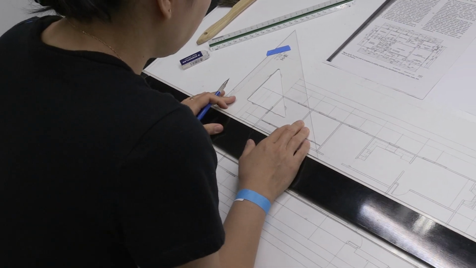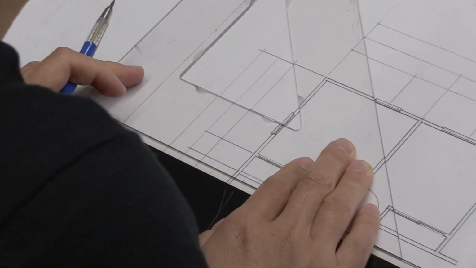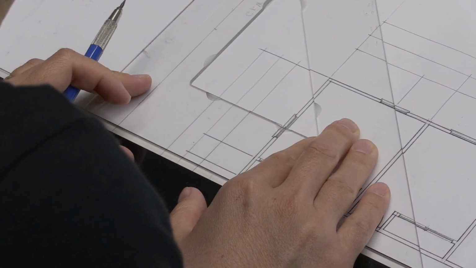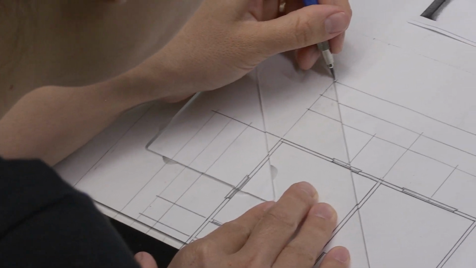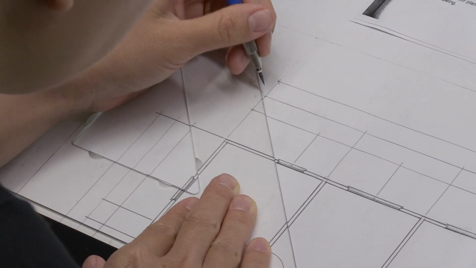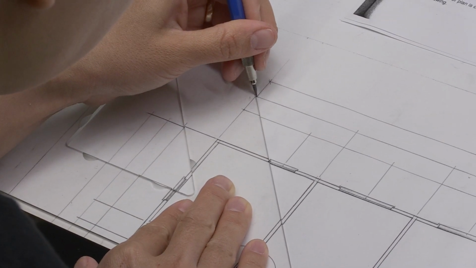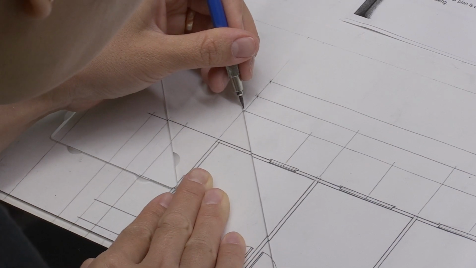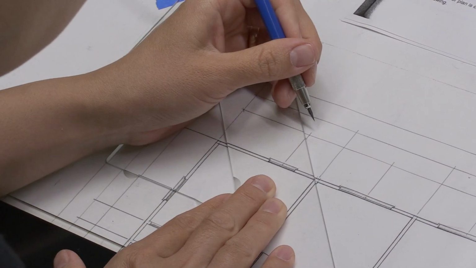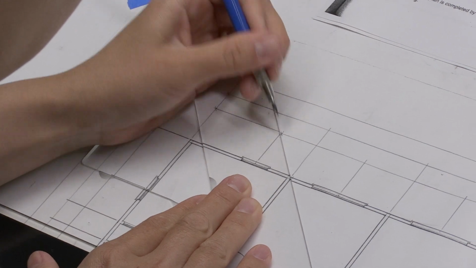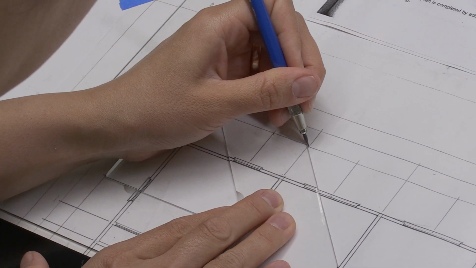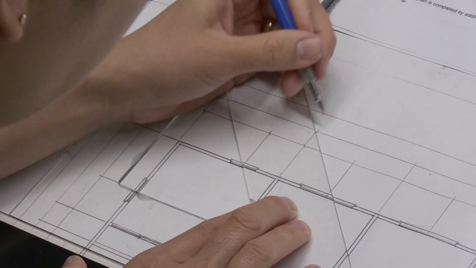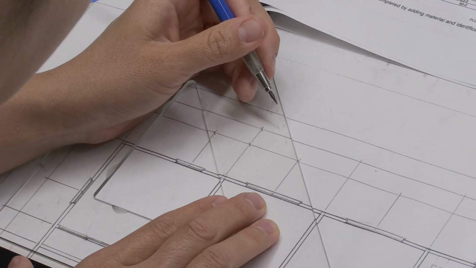And using my straight edge, using the 45-degree angle, I'm gonna draw tick marks. Just slide it along the parallel bar to make it easier for you.